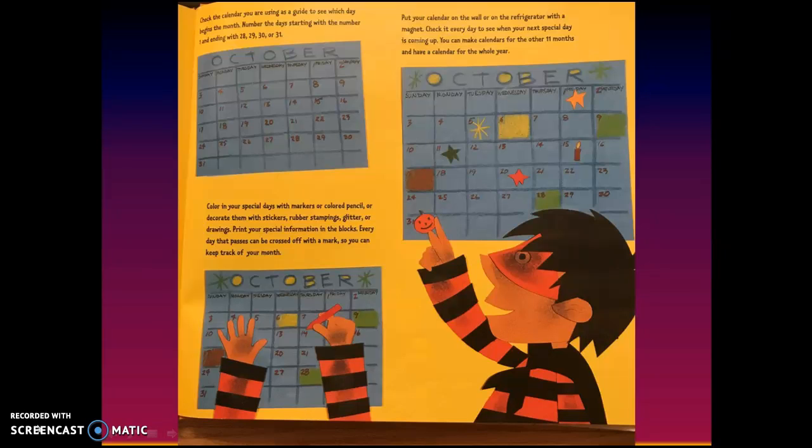Put your calendar on the wall or on the refrigerator with a magnet. Check it every day to see when your next special day is coming up. You can make calendars for the other 11 months and have a calendar for the whole year.